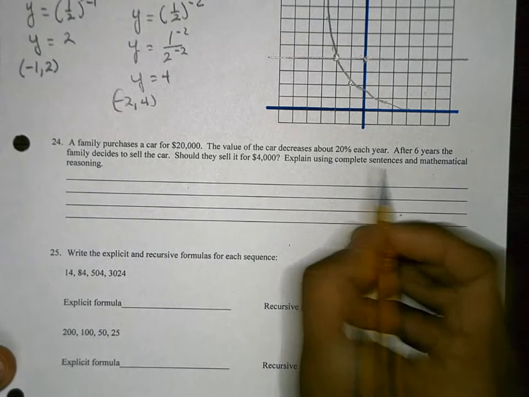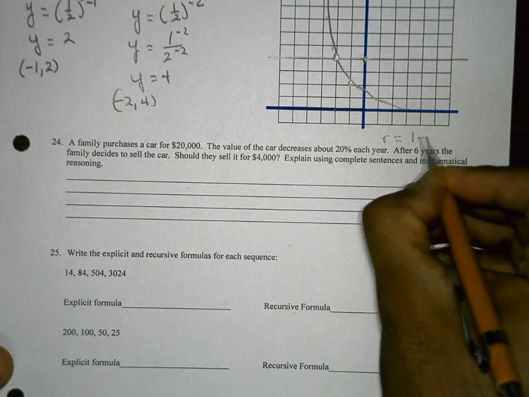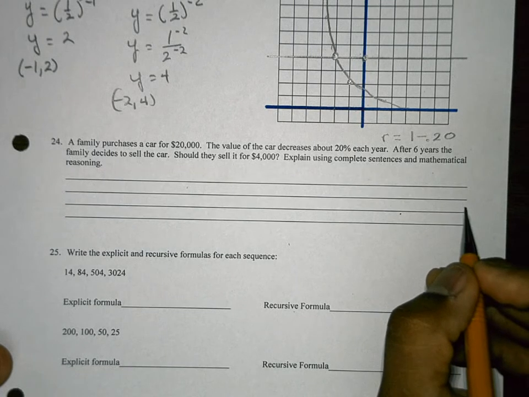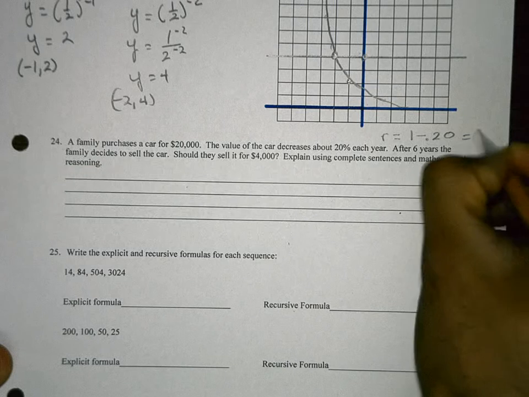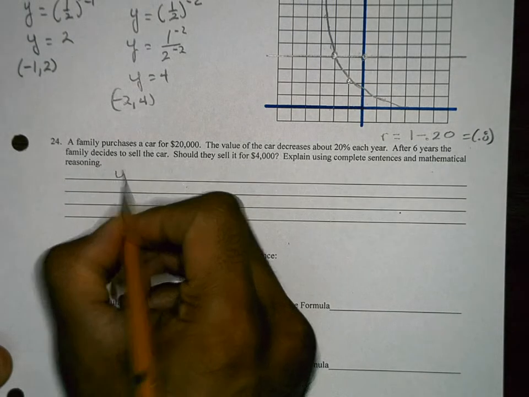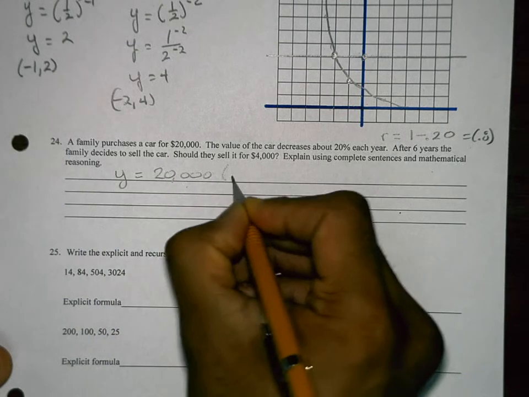The rate for decreases is 1 minus this for decay. So the rate I'm going to use is 0.8. So this would be y equals 20,000 times the rate of decay, which is 0.8.